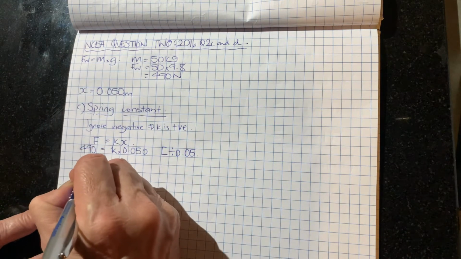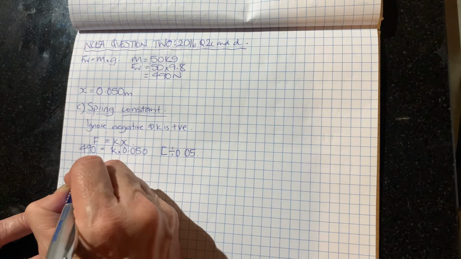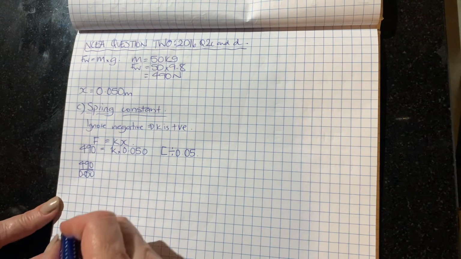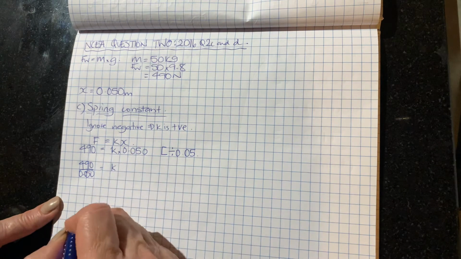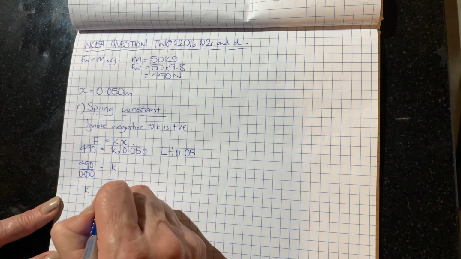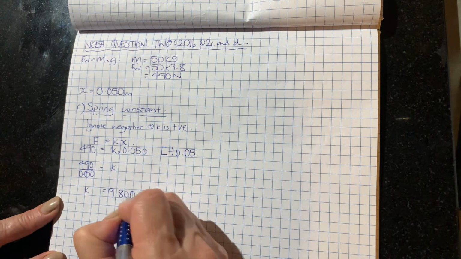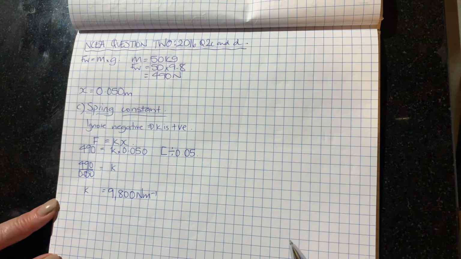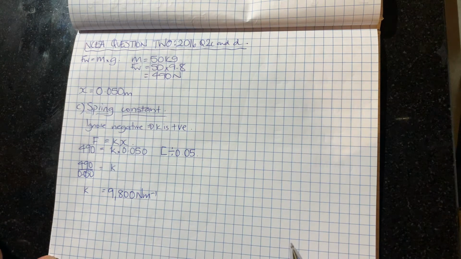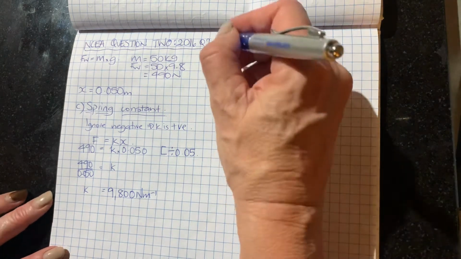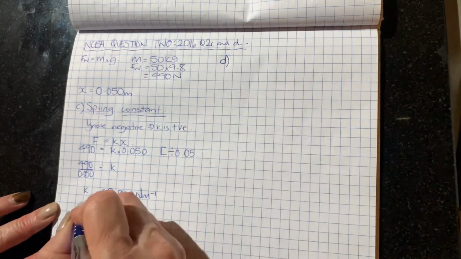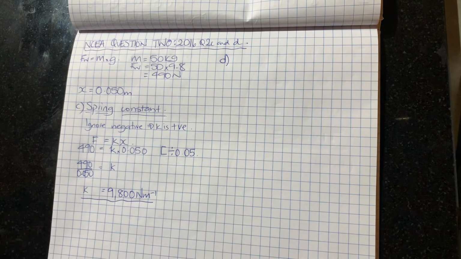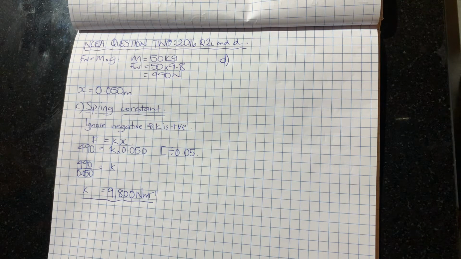That'll give us 490 divided by 0.050 gives us K, and if you work that out, it comes out at 9,800 newtons per metre. Okay, that's the first part done. And then in part D, we need to calculate Sarah's speed when she lands on the board.